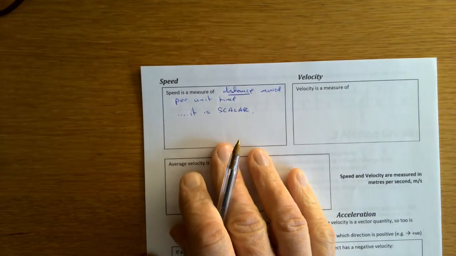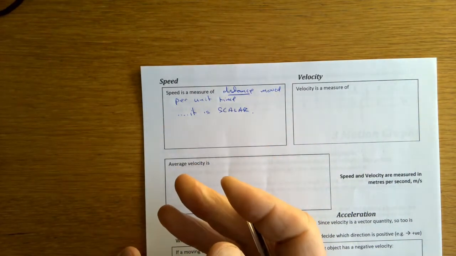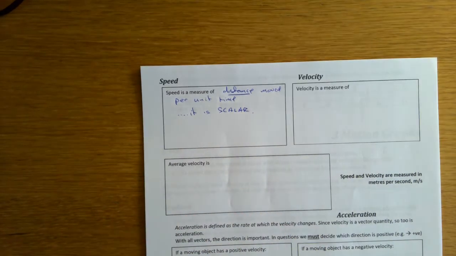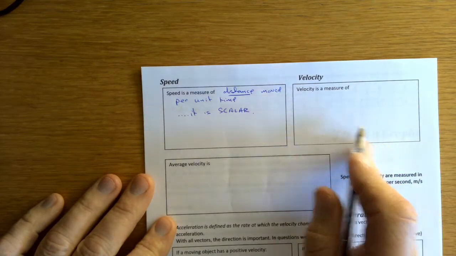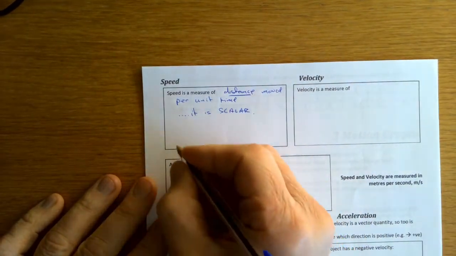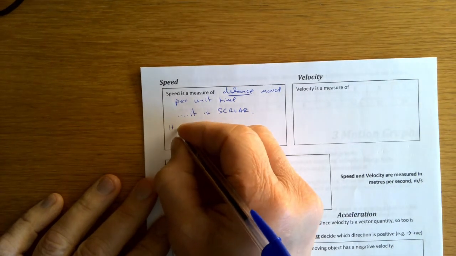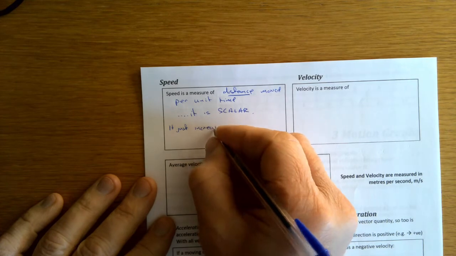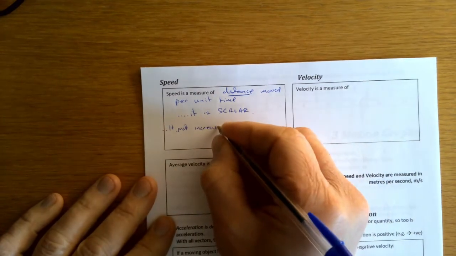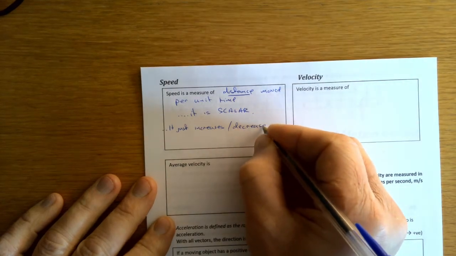If we can use scalars, it means that if the direction is not important, okay, then we don't need to think about distance and direction at the same time. So it's effectively just increases or decreases. We don't have to worry about any other complication.